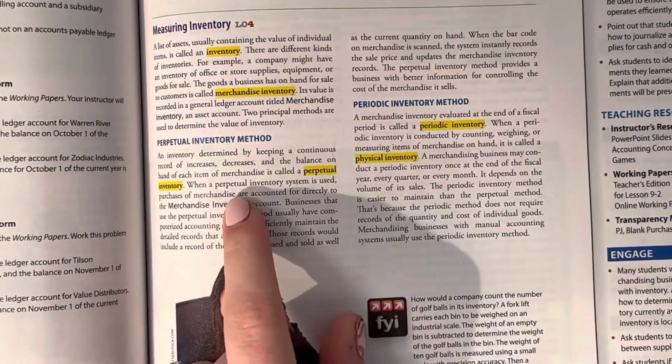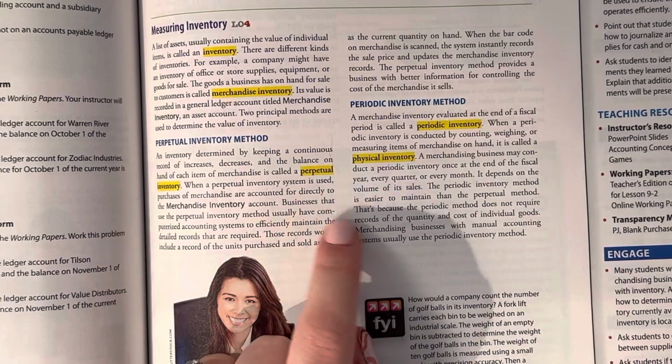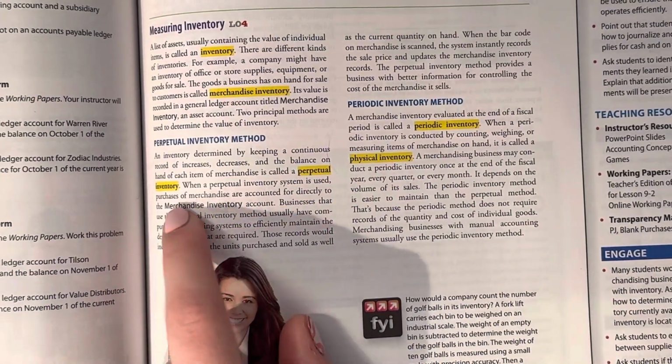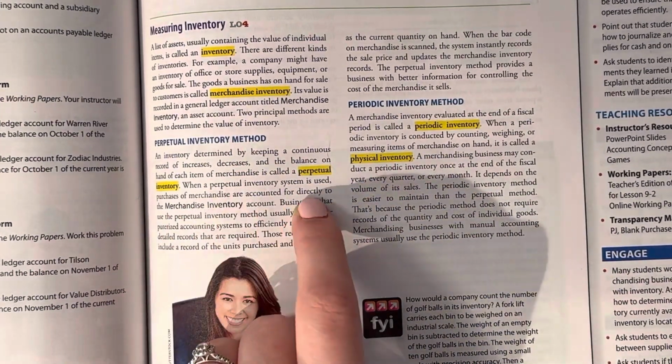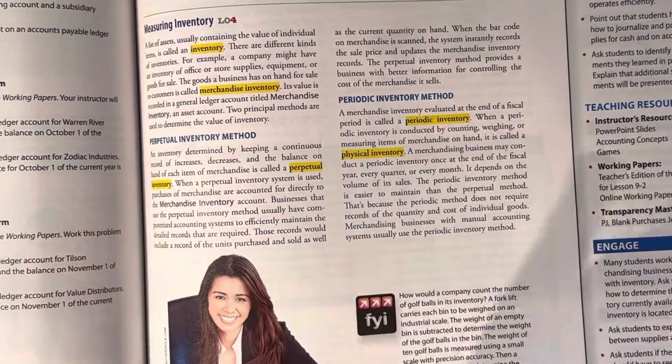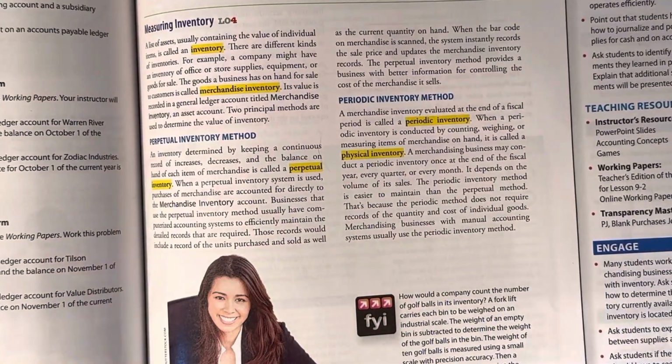And so when you have a perpetual inventory system, purchases of the merchandise are accounted for directly in the merchandise inventory account. So you record everything in an account called merchandise inventory.